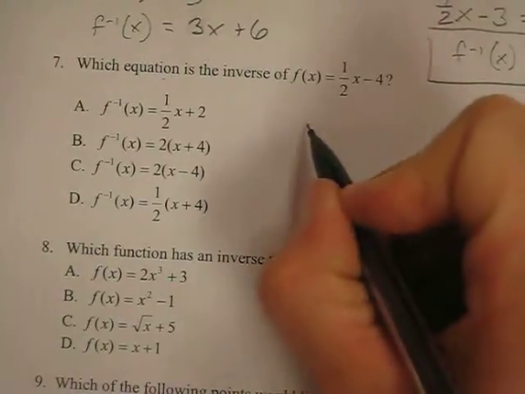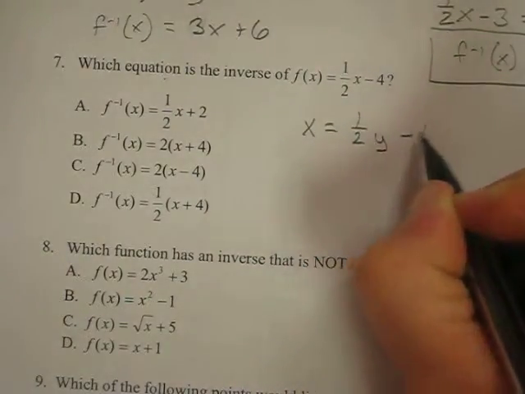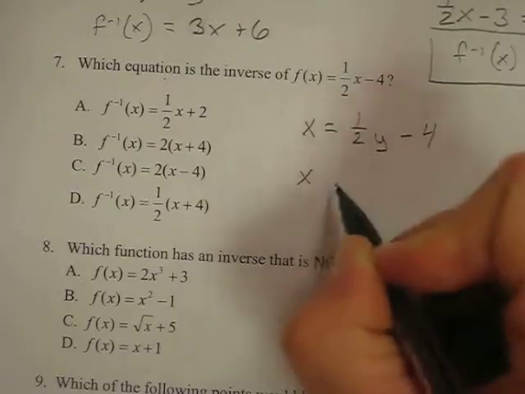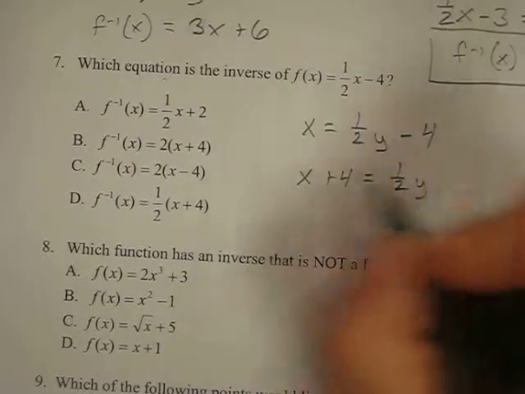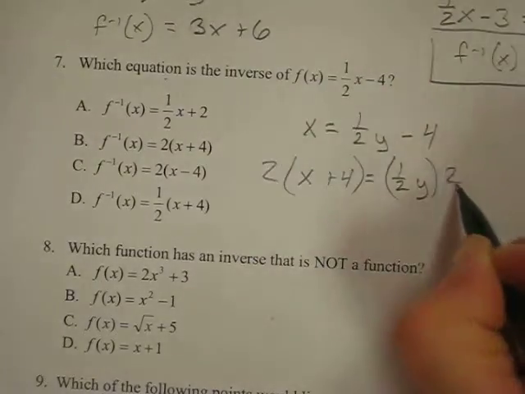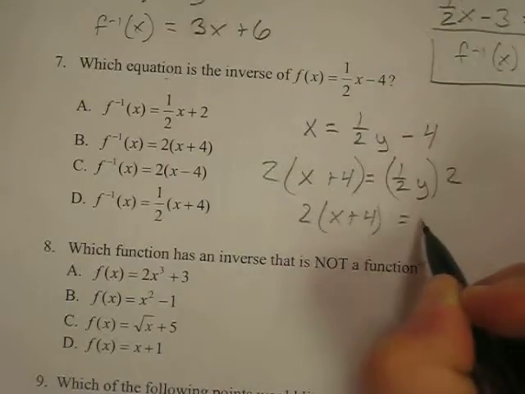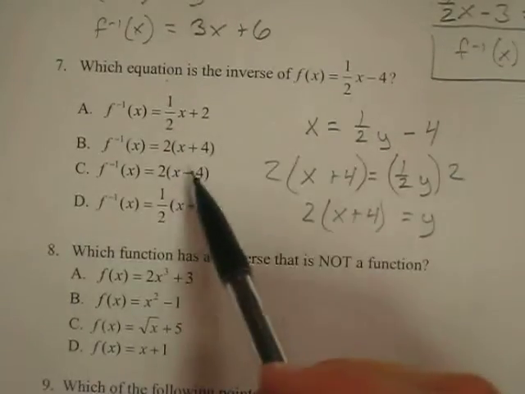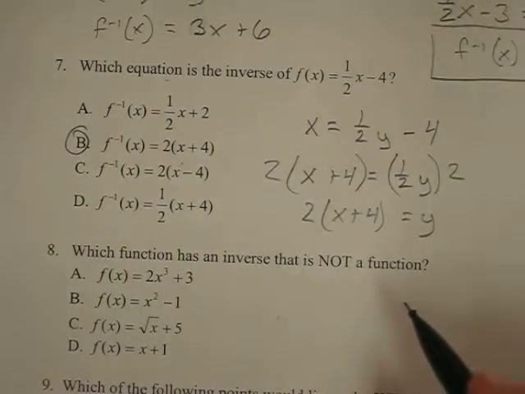I'm going to switch x and y. So I have x equals 1/2 y minus 4. Then I get x plus 4 equals 1/2 y. And then I have to multiply both sides by 2. So when I multiply, I get 2x plus 4 equals y. Now I'm going to look over my answers, and it's right here. So this answer will be B.